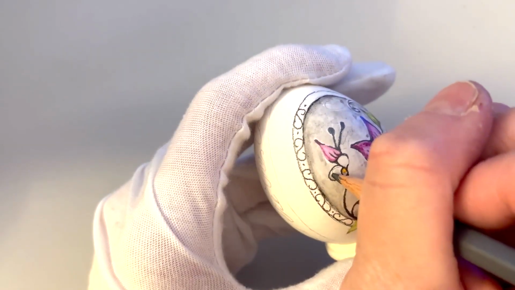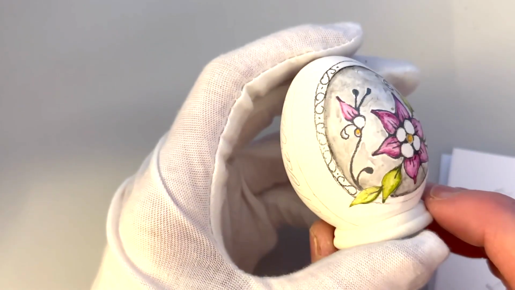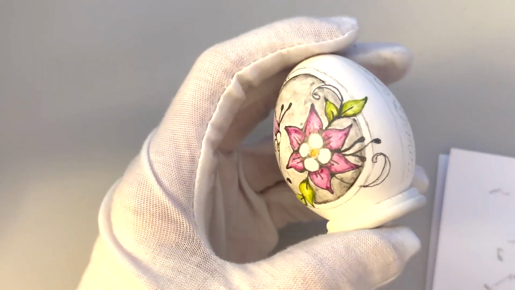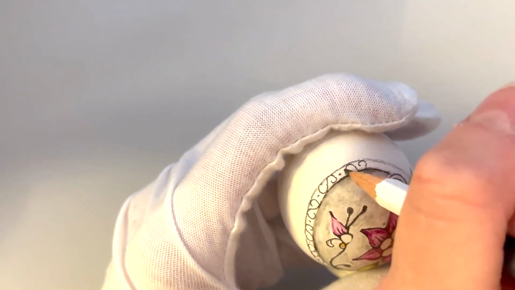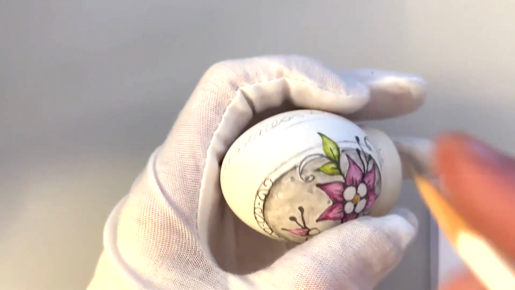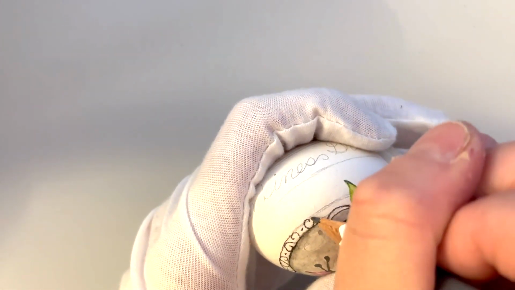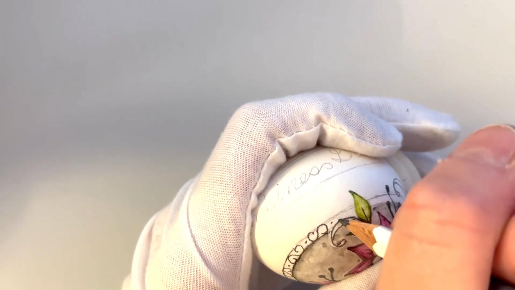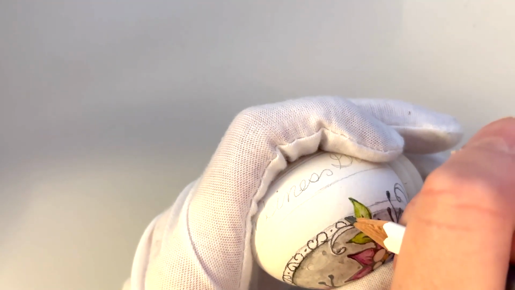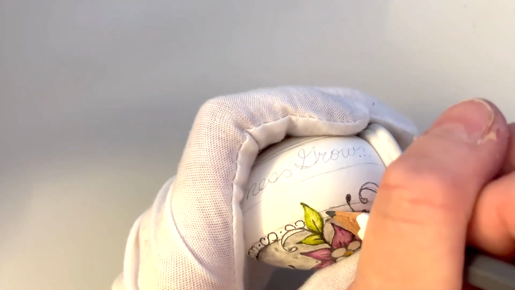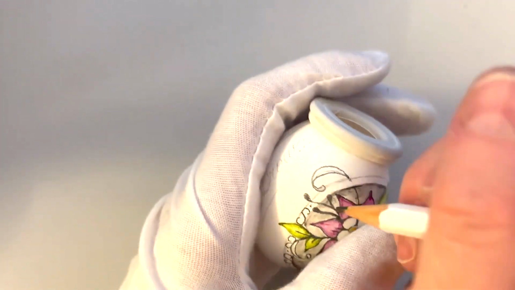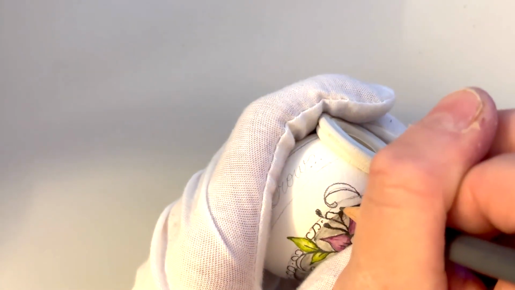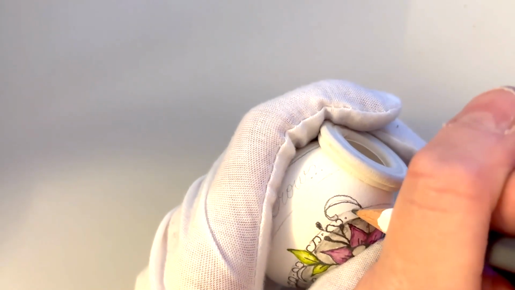All right, so right here, I'm just finishing up some of the details in the little window. And then I'm going to start defining this little area right in here with this S or scroll look. It's very, very simple. It's just a scrolly S and then a little dot in between. I thought I'd take a break from my usual checker. I love putting checker in all of my little borders, but I thought, no, let's give it a break and try something a little different.